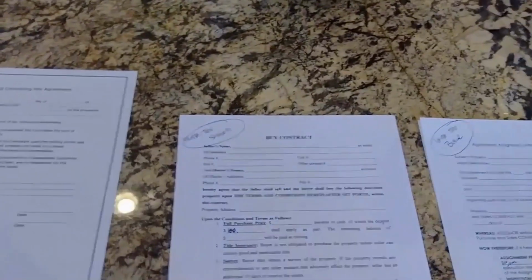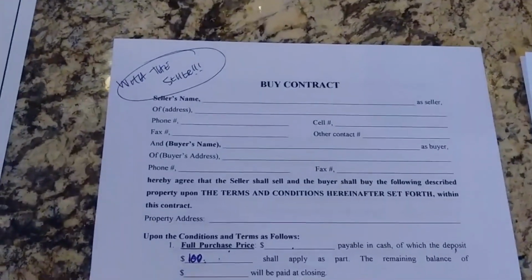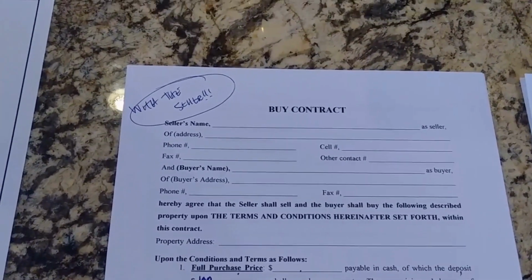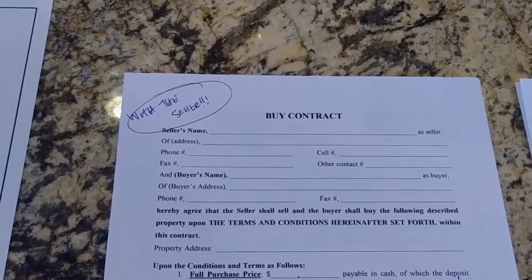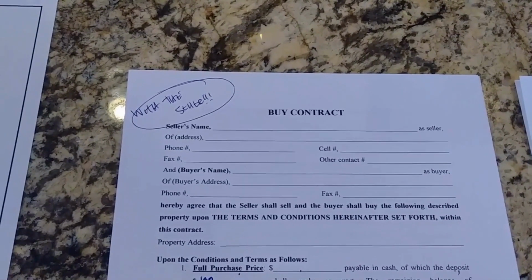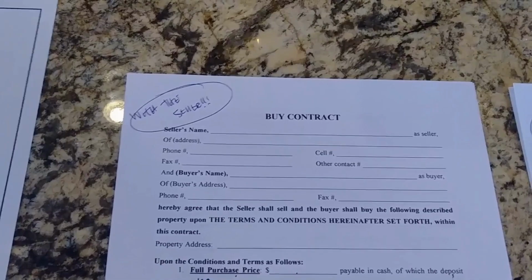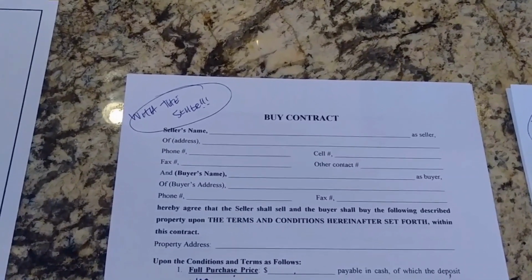If you're more sophisticated, you're going to execute a buy contract directly with the private seller, and this takes a little bit more education, but the private seller is going to sell you their property.